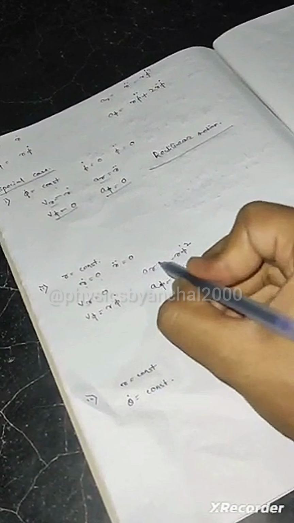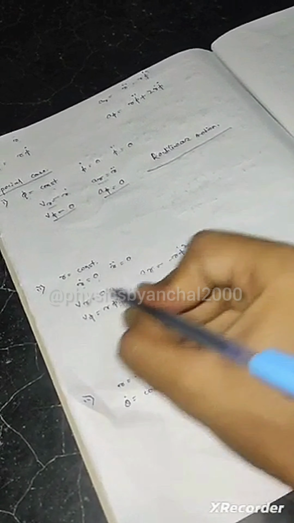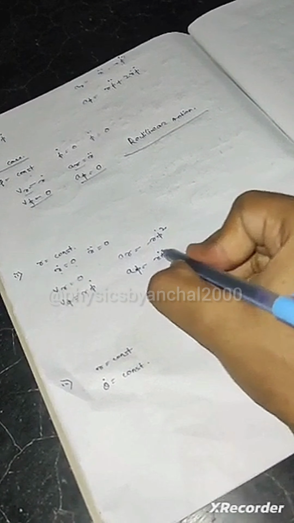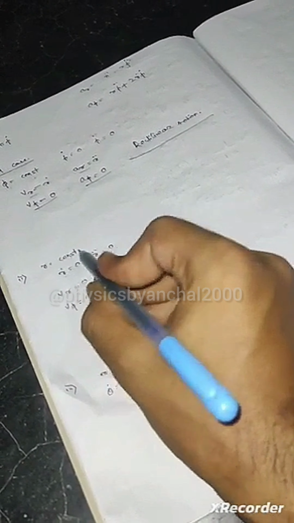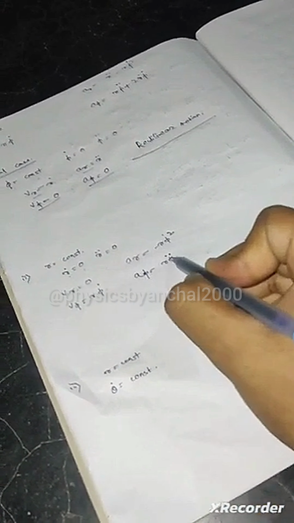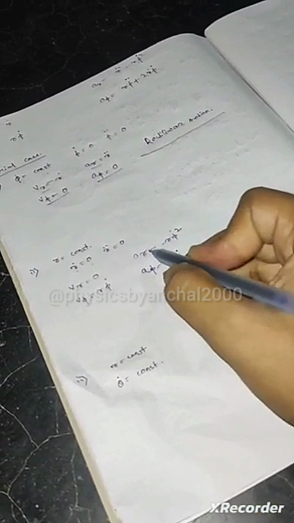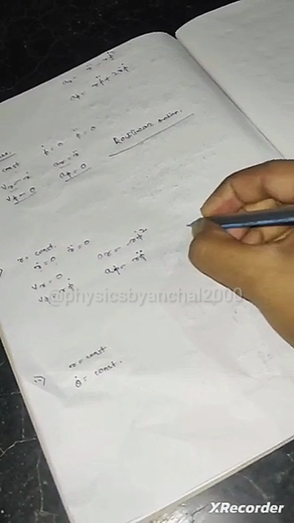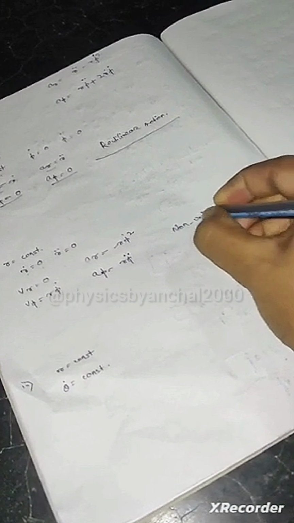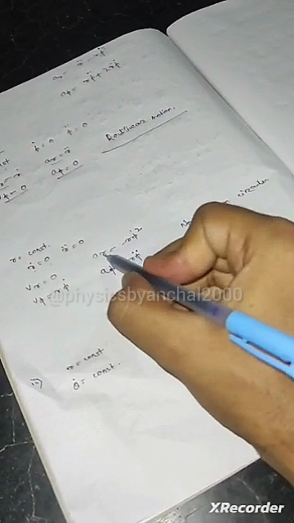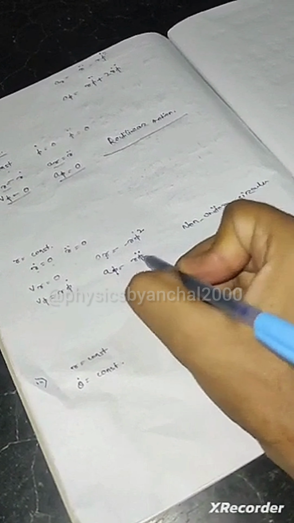So here we get both a radial component of acceleration and an angular component of acceleration. So accordingly, there is no condition on phi. So I can say phi can change any way. So this is the case where r and phi are both given, and this condition is known as non-uniform circular motion. Why circular motion? Because r is equal to constant and phi changes.